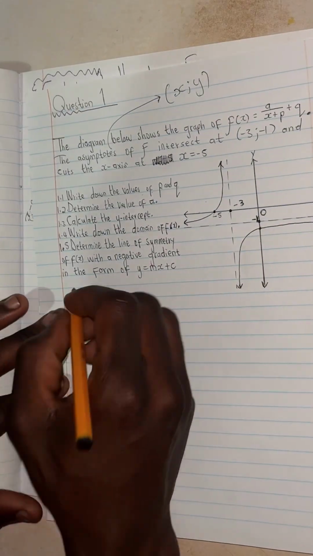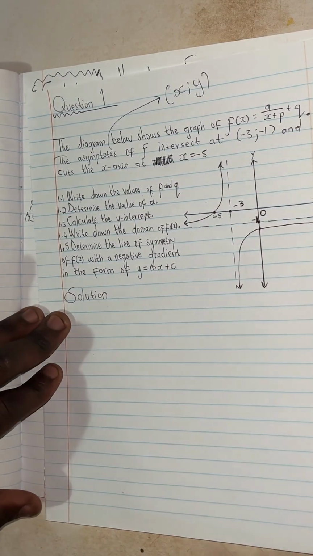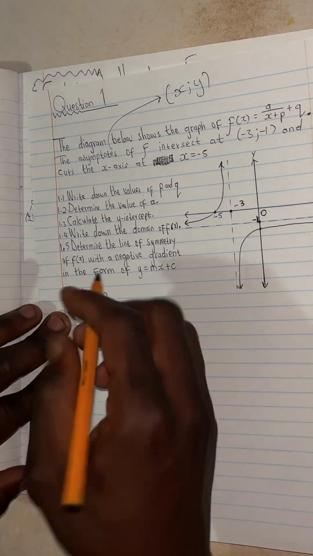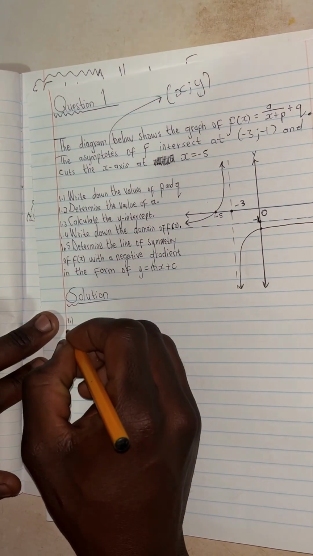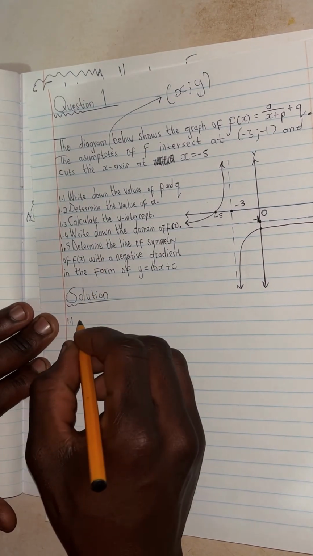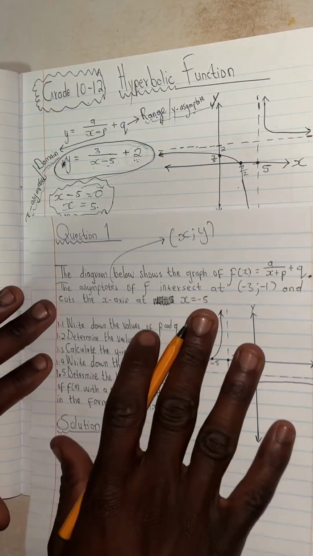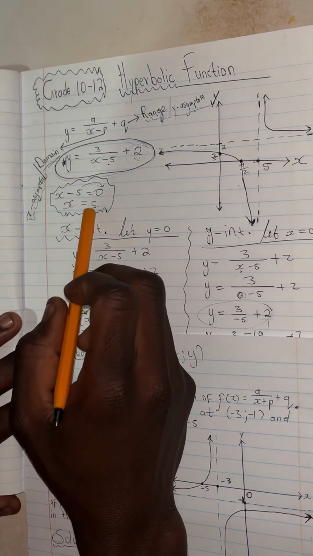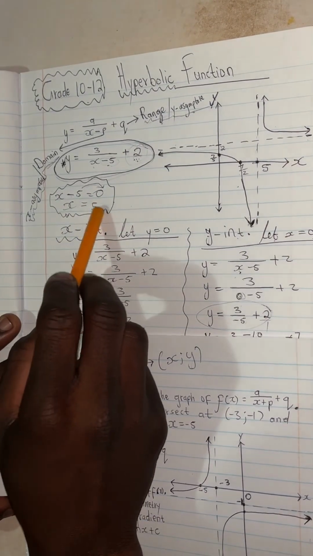So yeah, solution 1.1. Write down the values of P. Remember, guys, I told you that if P is negative 5, just like that, then you should take this negative 5 to the other side and it becomes positive.